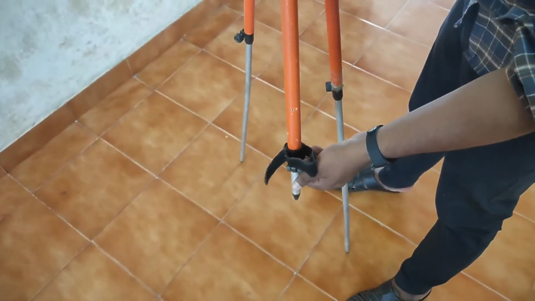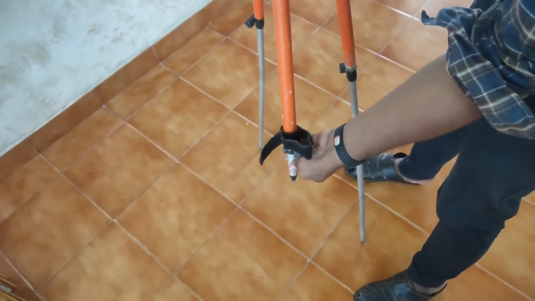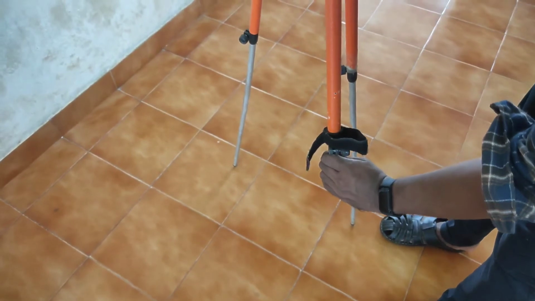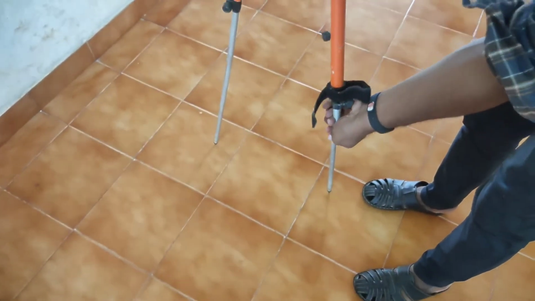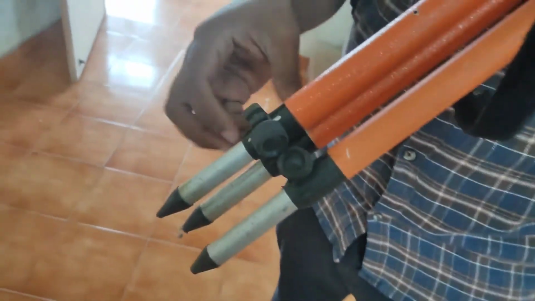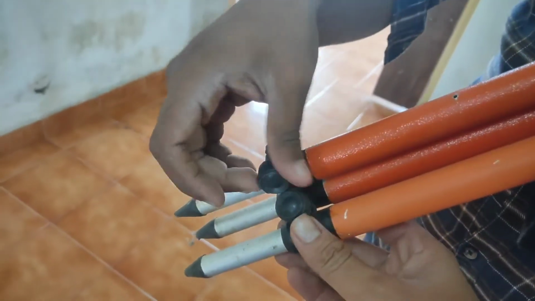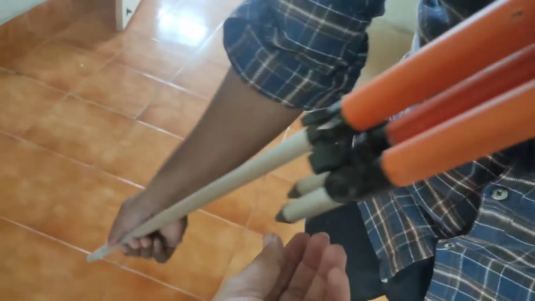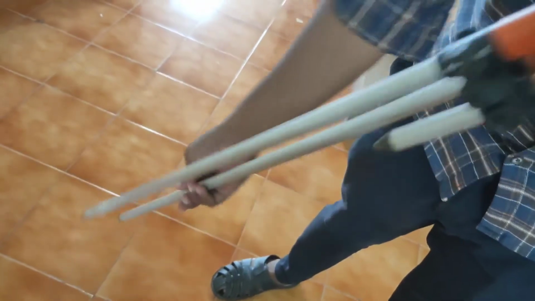First of all, whenever you fix the instrument on the ground, you should adjust the height of the tripod. It should be at our eye level. While adjusting the tripod, you should release all 3 screws together and set the height. All 3 legs should be of the same height.